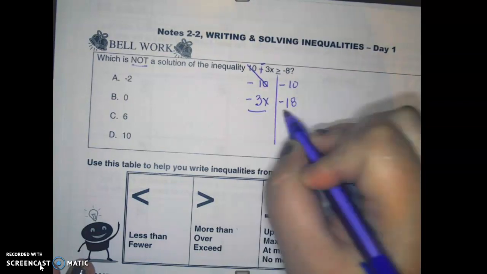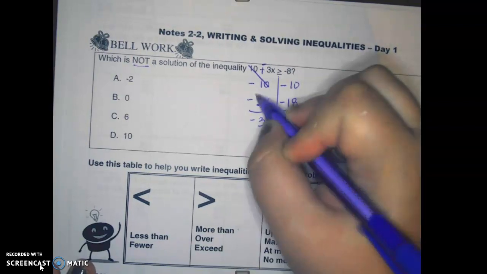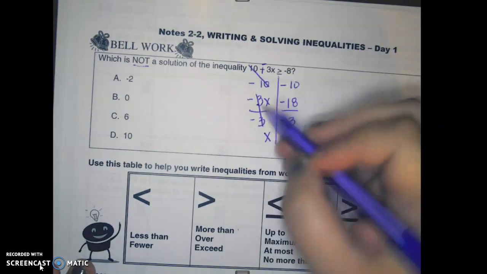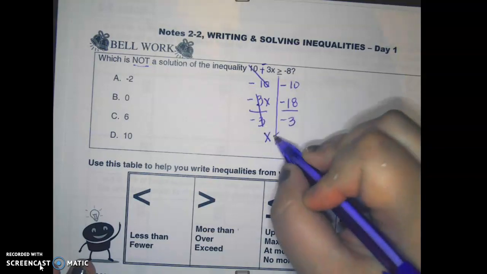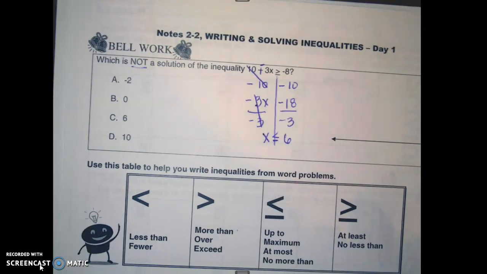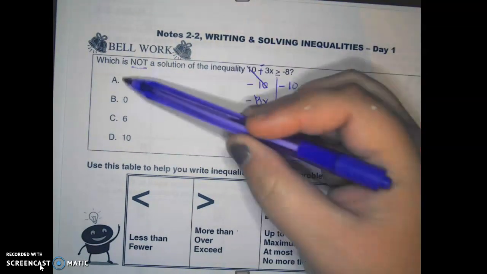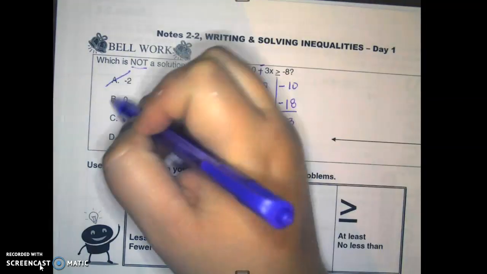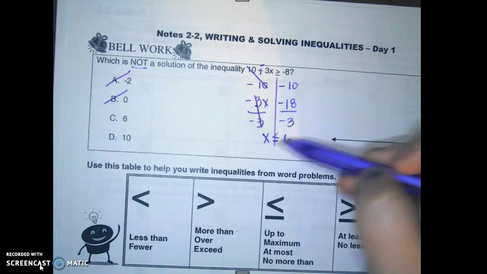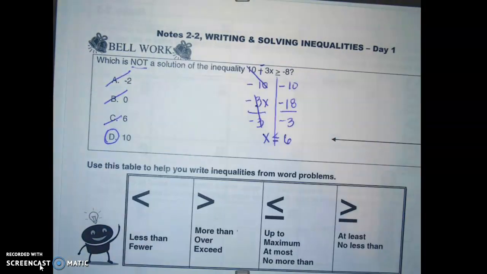Divide both sides by negative 3. Alarms, bells, whatever you want to think should be going off because I divided by a negative. So I'm going to flip my sign. Get positive 6. So that's which is not. So x is going to be less than 6. So negative 2 is less than 6, 0 is less than 6, 6 is equal to, which is okay. D is my only one.